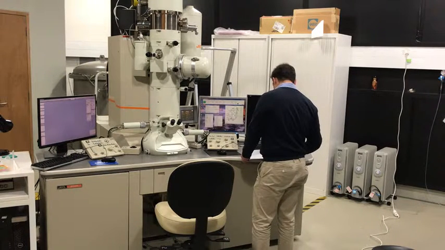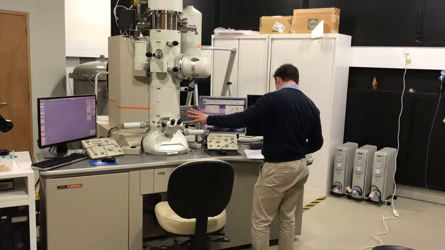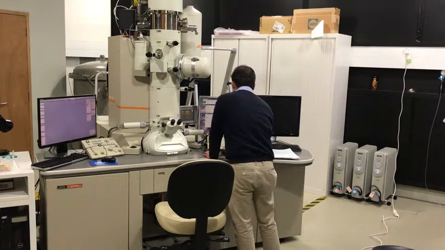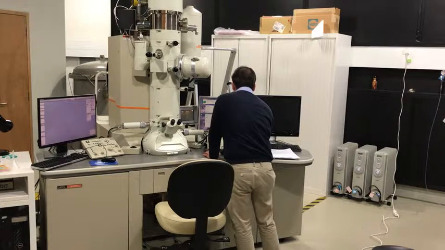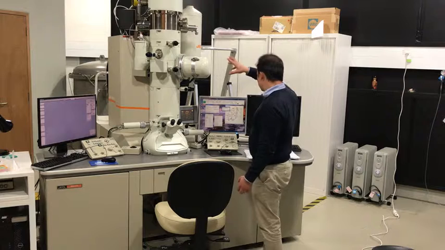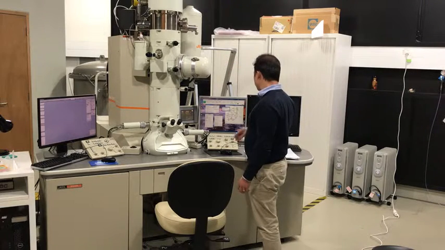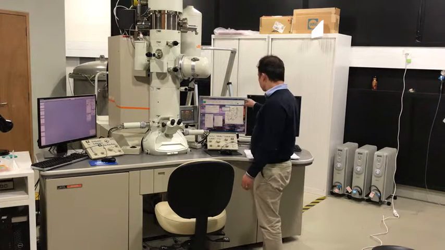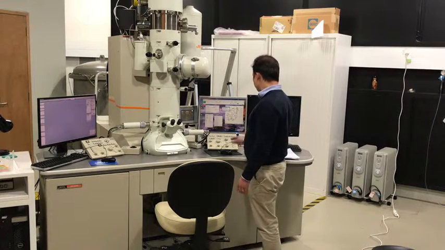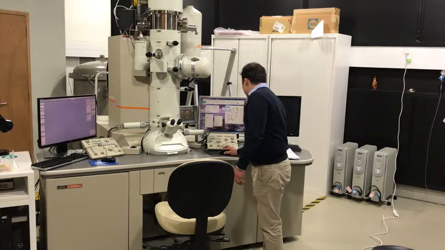Okay, so now I've removed the detectors. I need to neutralize the stage. So I just double click on the stage neutral. The little engine in there starts to move things back to 0. I can see all of that going on this alignment screen, and that's fine.